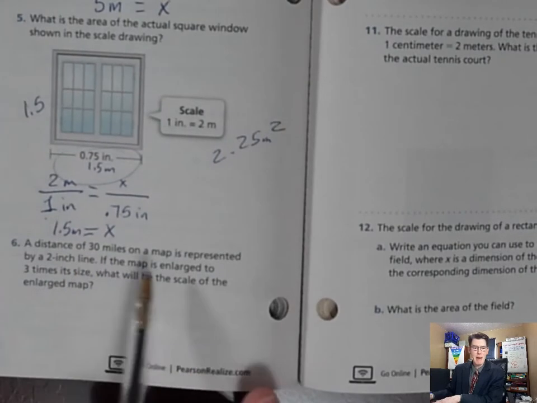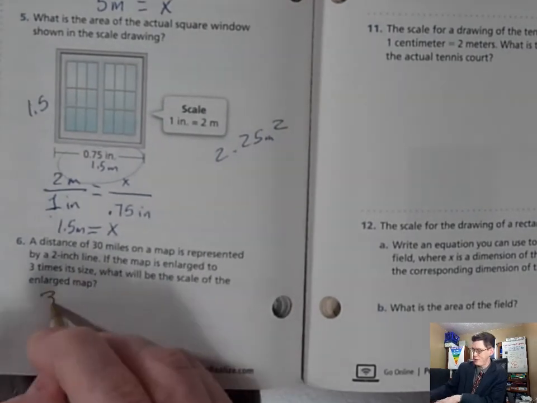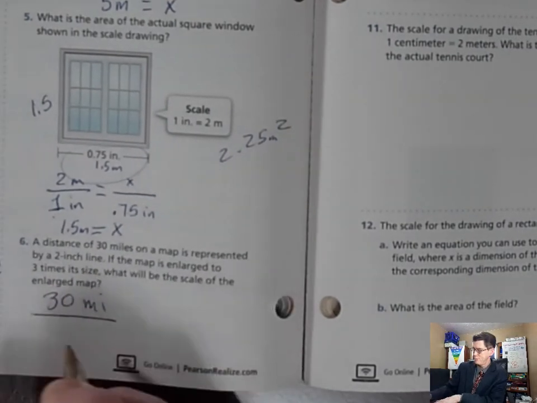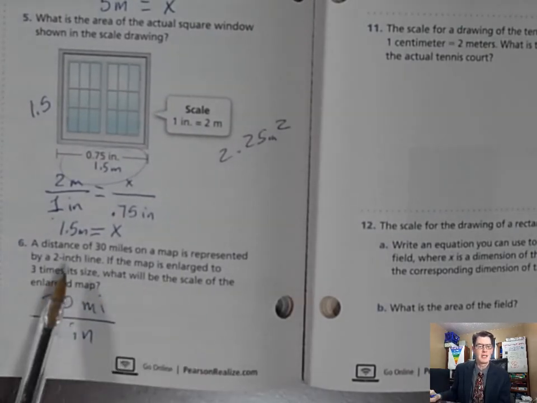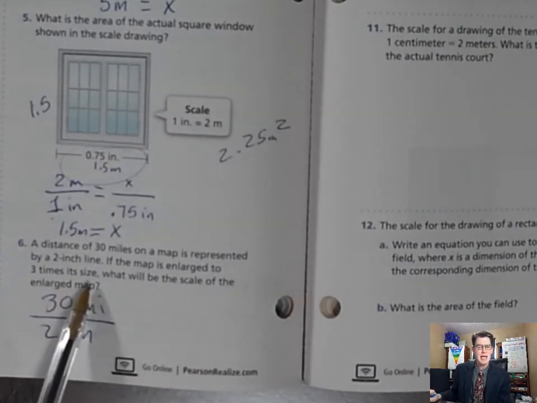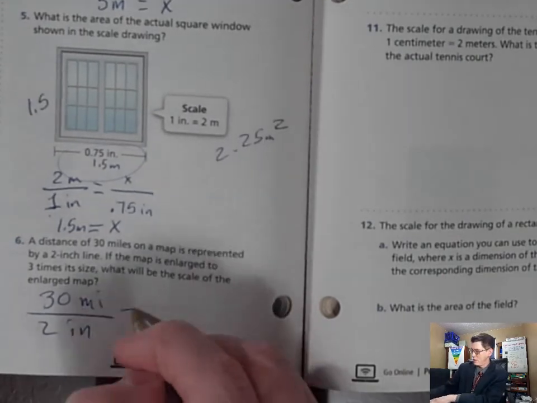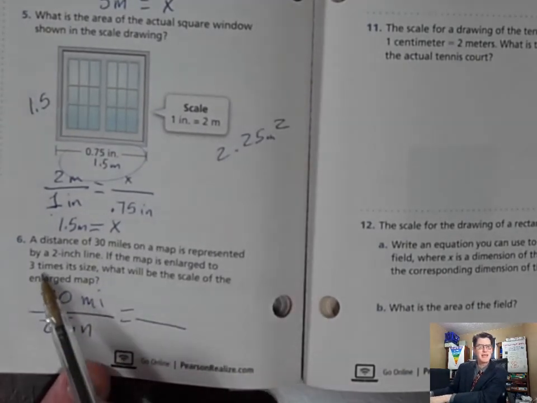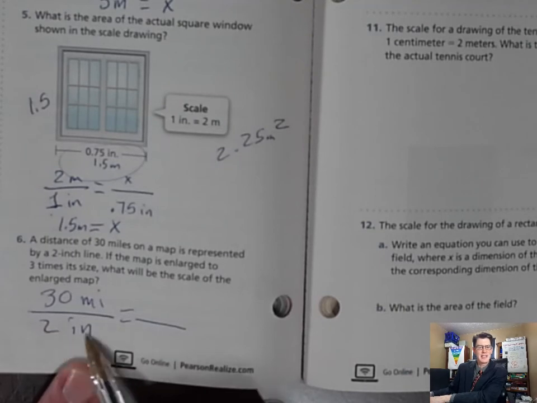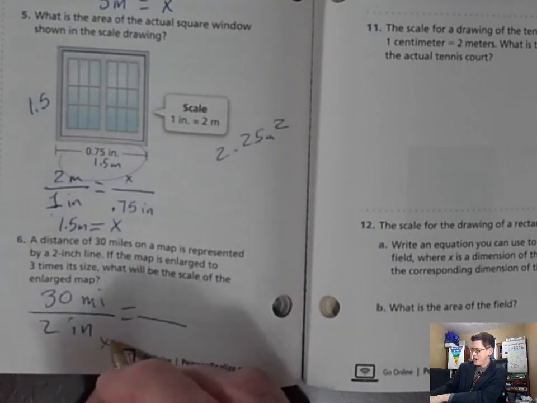30 miles on a map is a 2-inch line. Okay, so we're starting with the proportion. 30 miles is 2 inches. If the map is enlarged 3 times its size, what's the new scale? Whoa, so this new scale is going to be 3 times. Oh, so instead of 2 inches, the scale is going to be 3 times that.